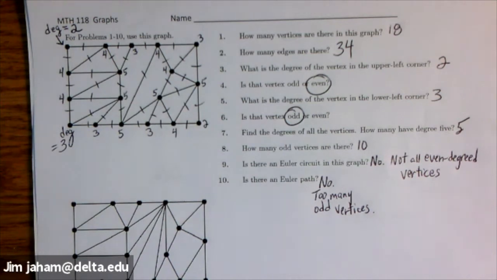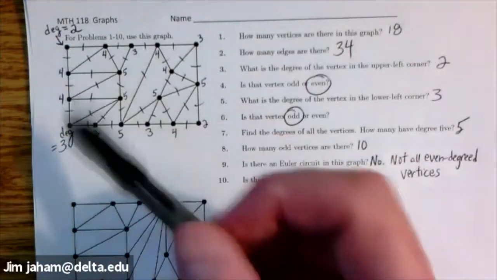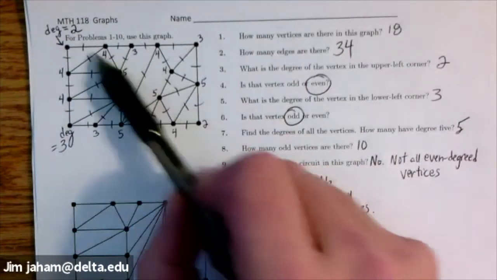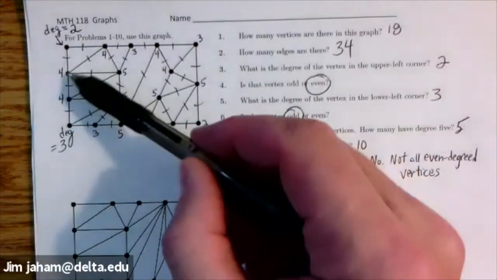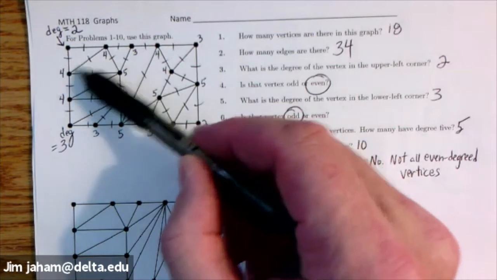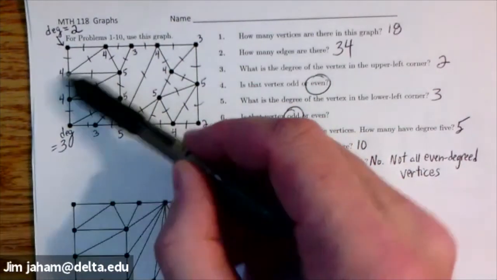This is what we did last time. Got a lot of definitions of vertices, the number of edges, number of vertices, the degree of each vertex. That is, if this is a vertex, how many edges come into it? 1, 2, 3, 4. And so the degree would be 4.